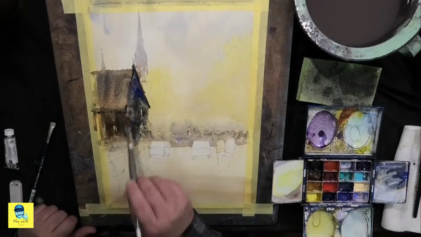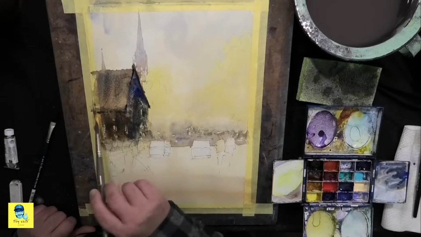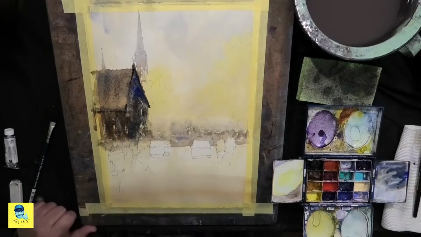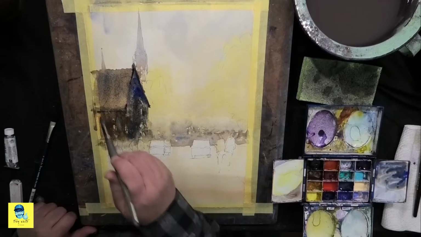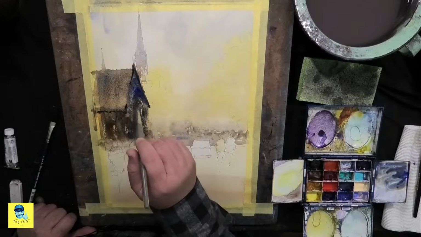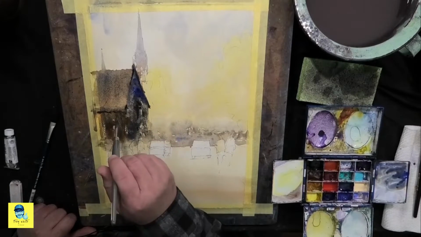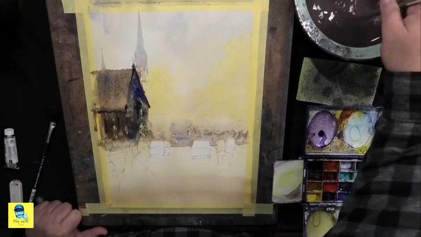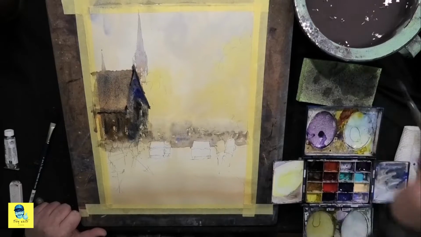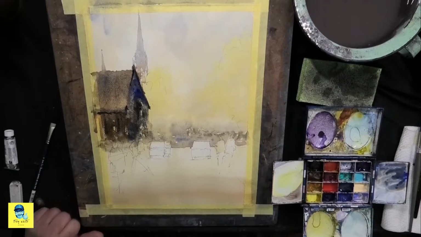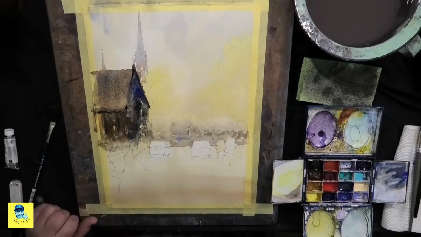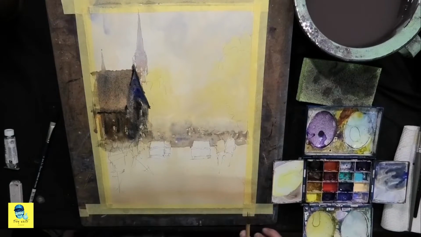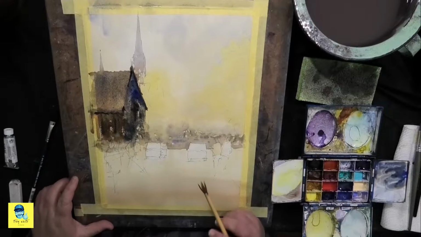All right, so that's been worked a bit there, so I'm going to leave it for a second. There's a bit of neutral tint, just straight from the tube, really, that I'm popping in there. Cool. Now what I think I'll do, I think I'll get these trees in because they're coming over the top, and that'll bring us to a good spot, I reckon.